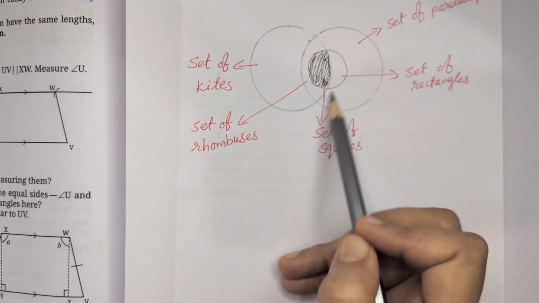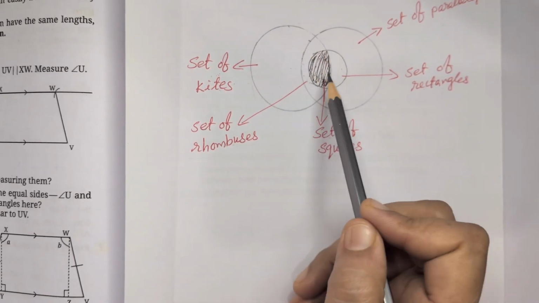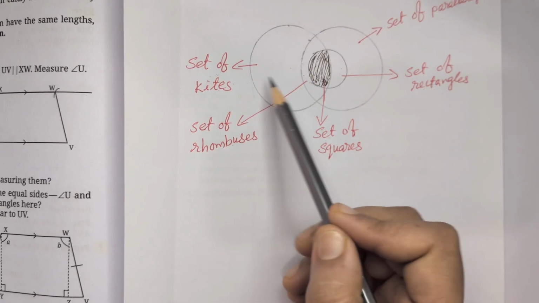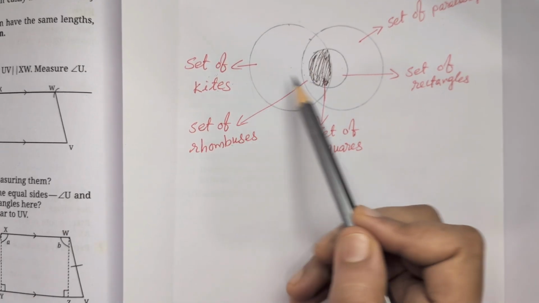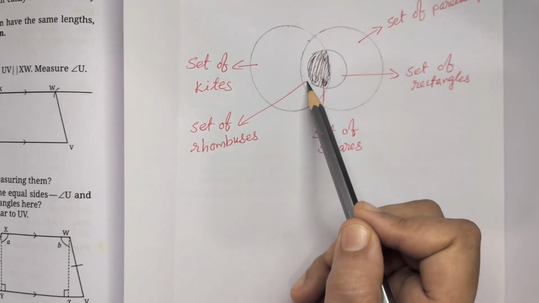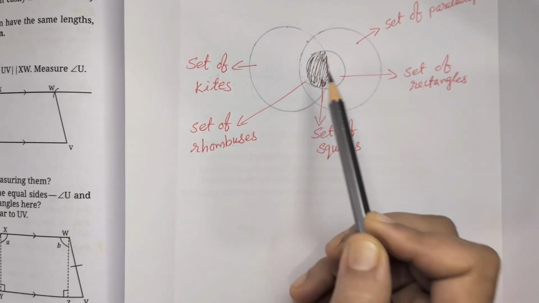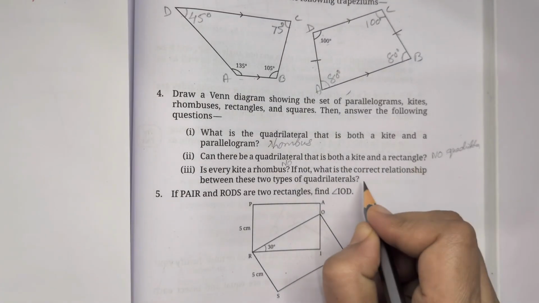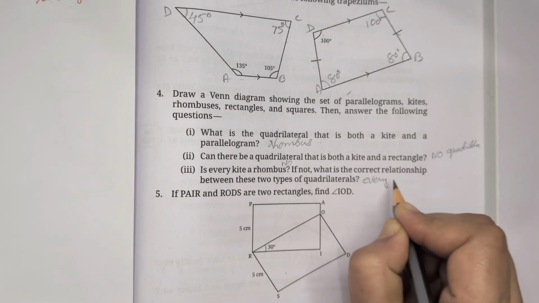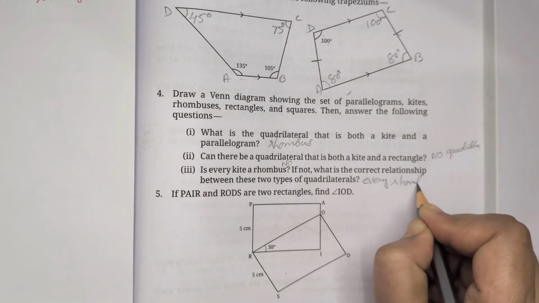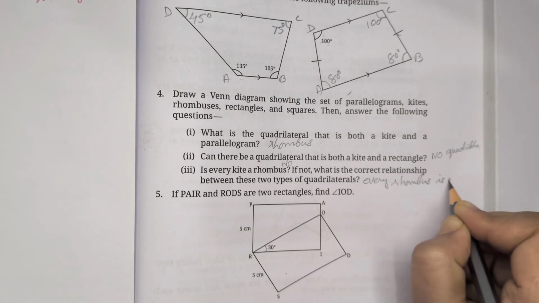Kite is a bigger area. We can see in this figure, rhombus is special, with some special properties of the kite. Then it will come rhombus. So the relation we can write as every rhombus is a kite.